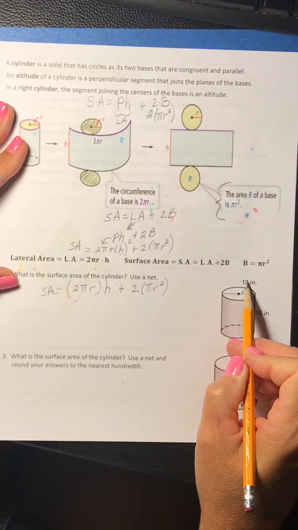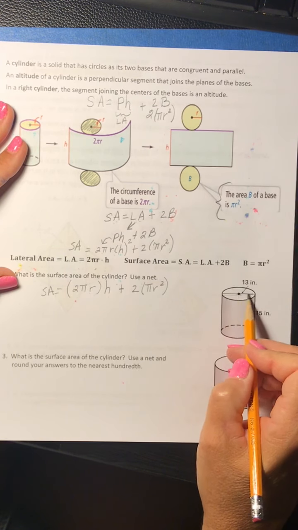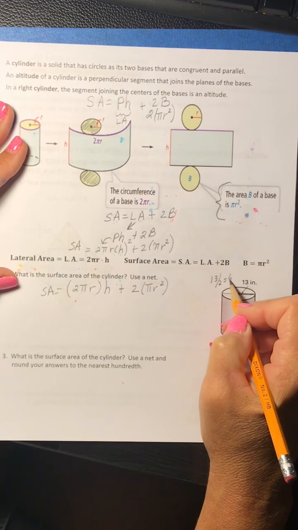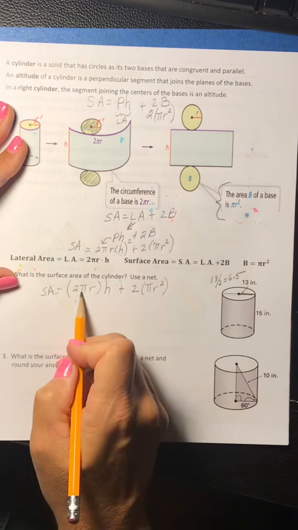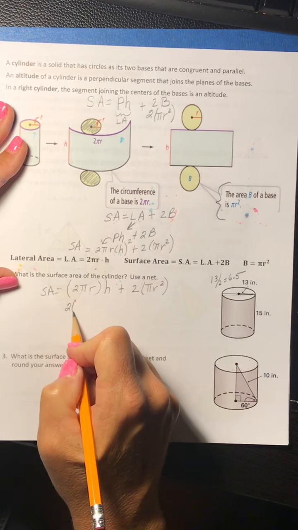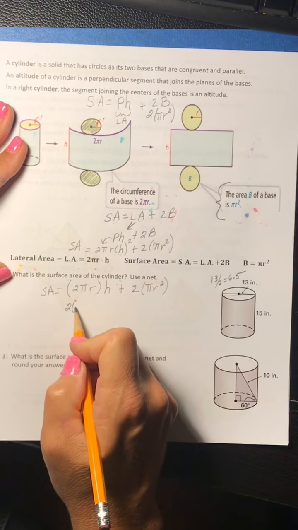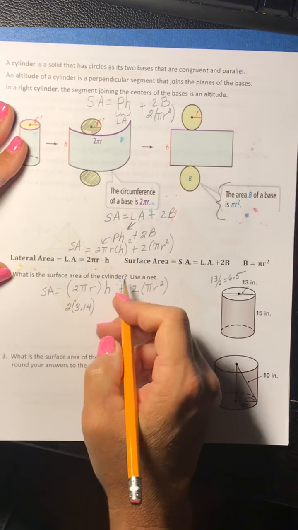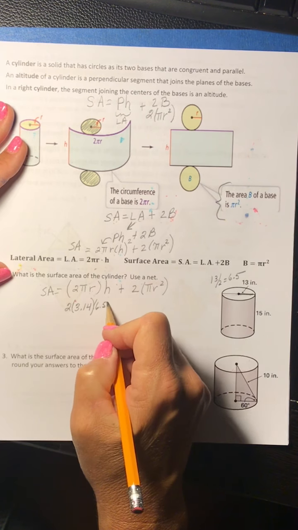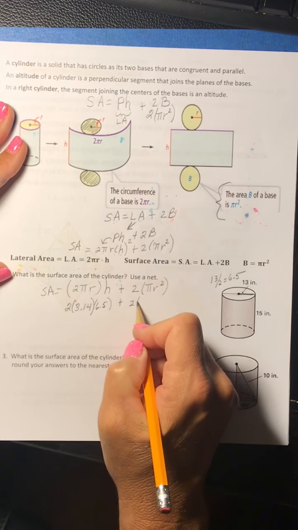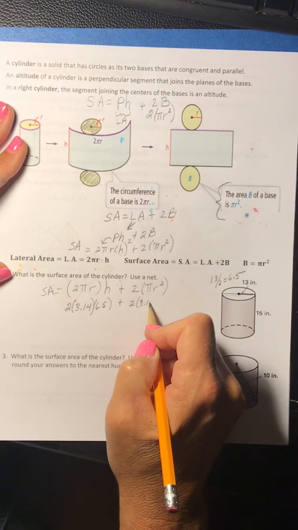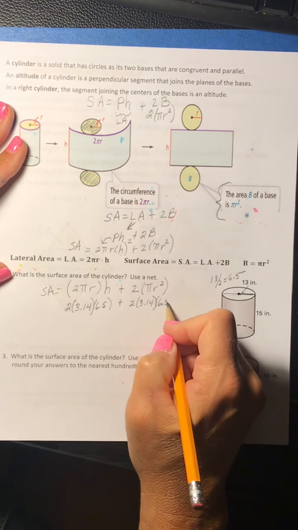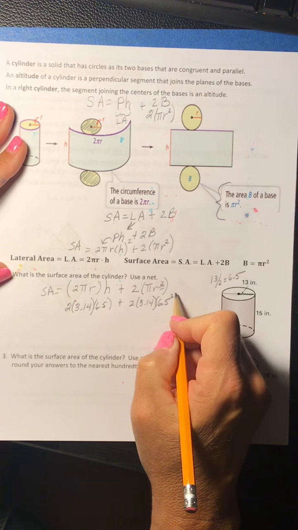Okay? Surface area. And this is the diameter. So we don't want 13, we want the radius. So 13 divided by 2 gives me 6.5. So we end up with 2 times 3.14 times the radius, which is 6.5, plus 2 pi, 3.14, radius 6.5, but it is squared.